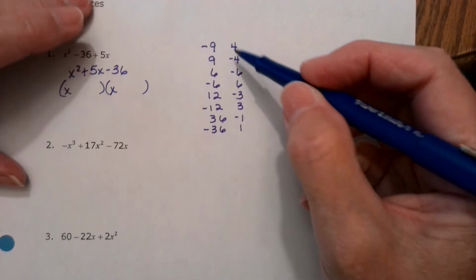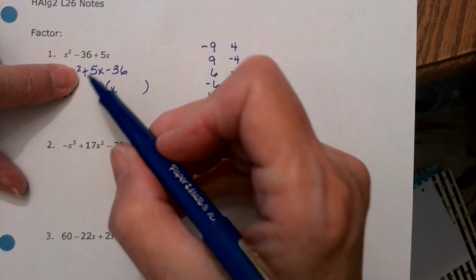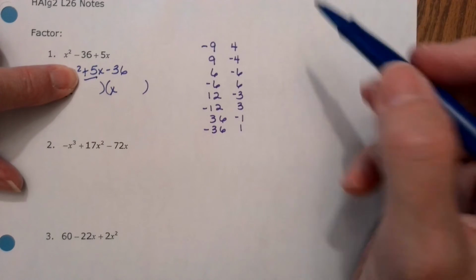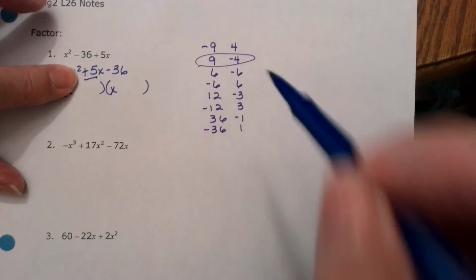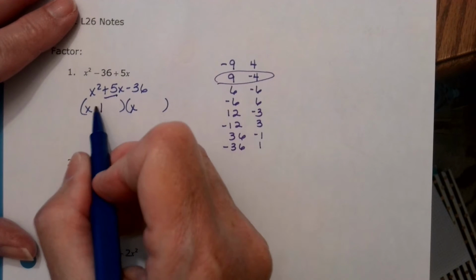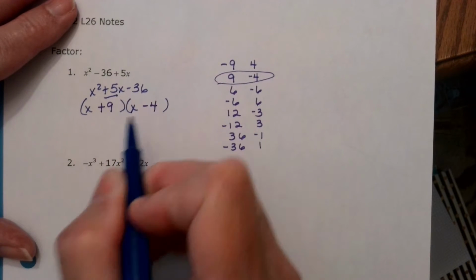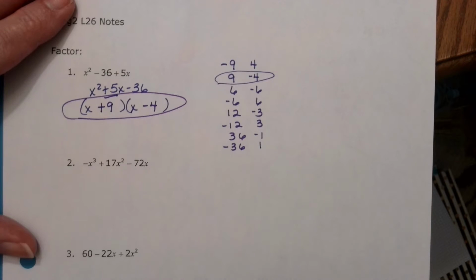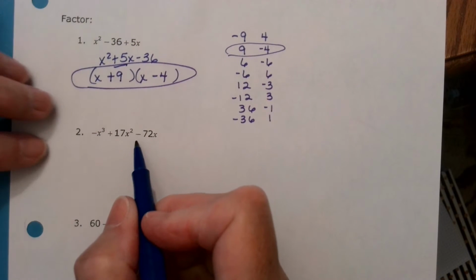Then you look to see if you add them up, which one will give you this number in front, which is a positive 5. And that's going to be this one right here. So you're going to use a positive 9 and a negative 4. And that is factored. So let's try it with this one.